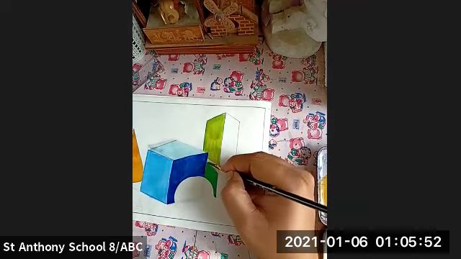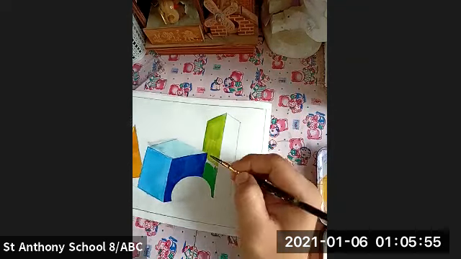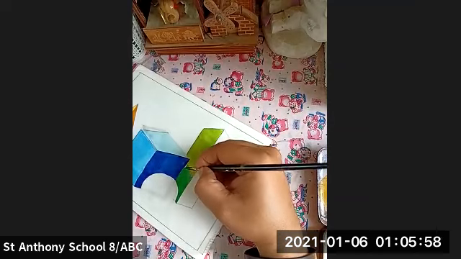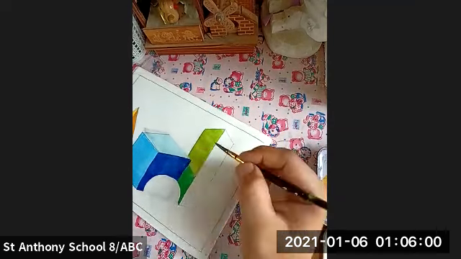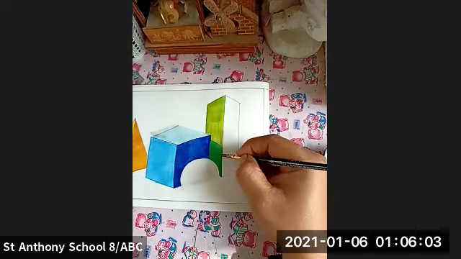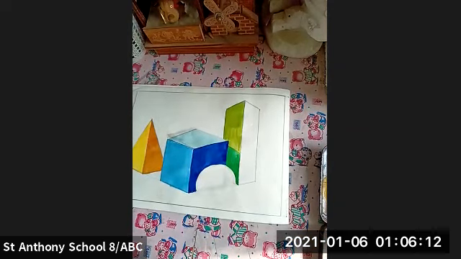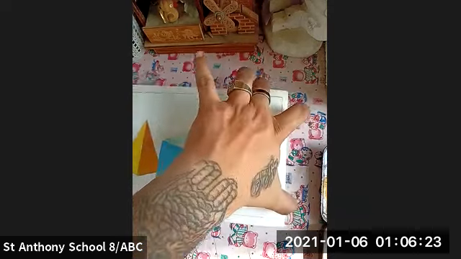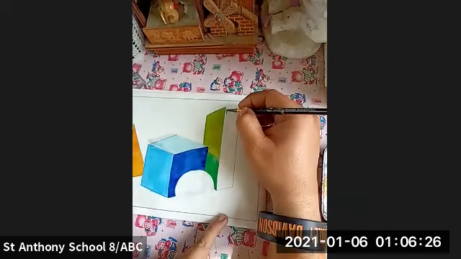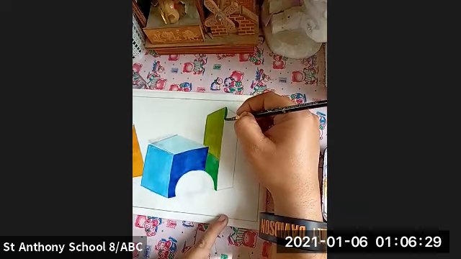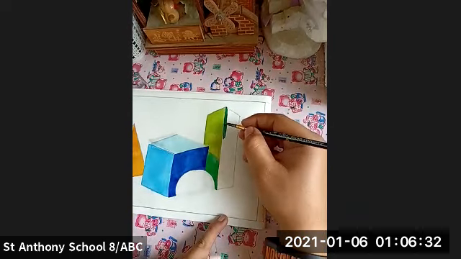This is how you're going to color it. Okay, now coming to the back side, it is much darker, so here I'm going to use a dark green shade for the back. Okay, the light cannot fall on that side, so it is darker in shade. So this is how you're going to do it.